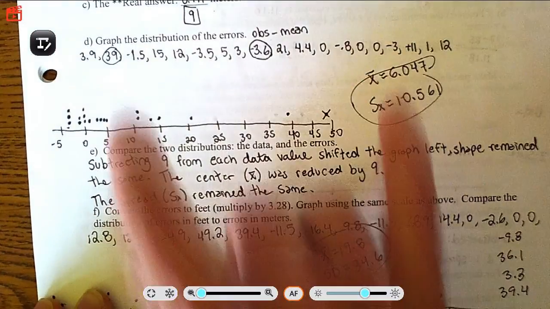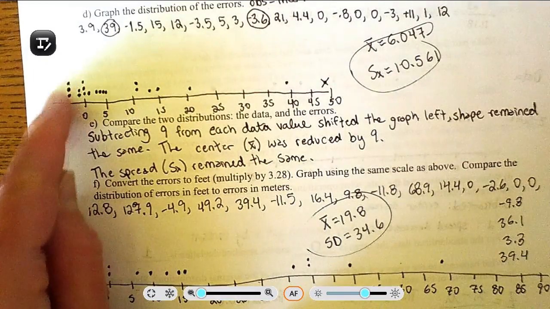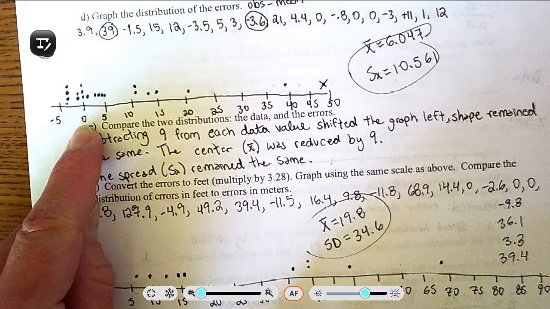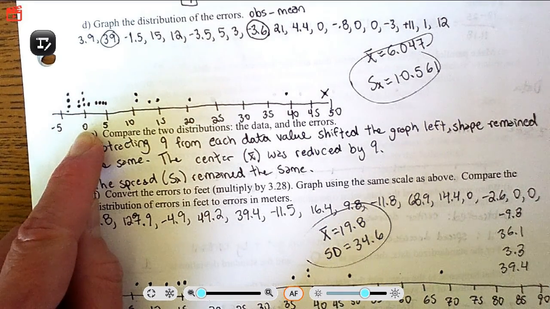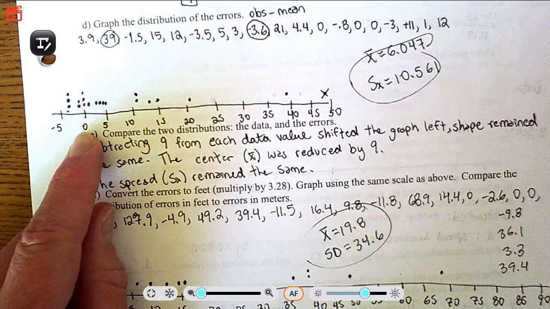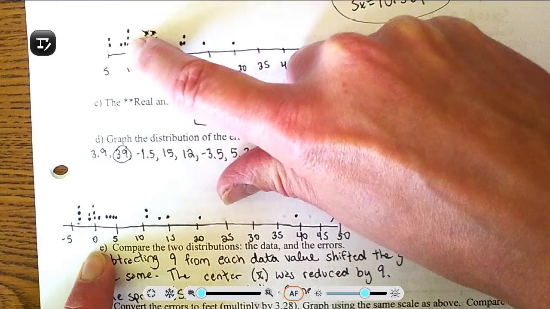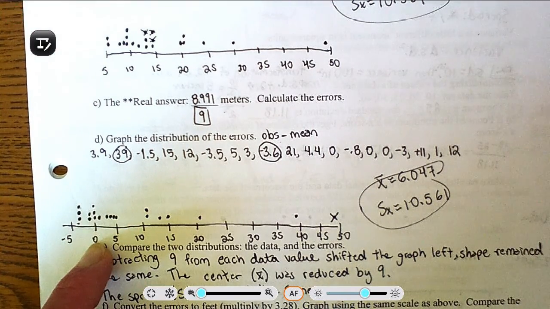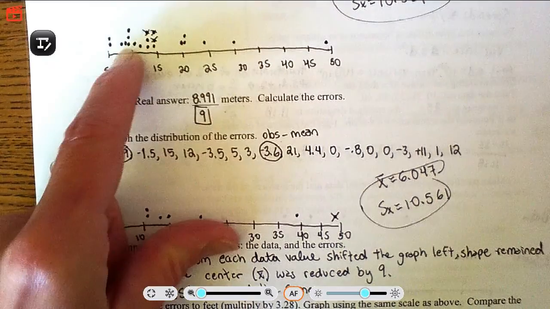So I took the observations and I subtracted to find my errors, of how short we were or how much longer we were than the true value. So now the true value is no longer 9 meters of classroom width. It is now 0 meters of classroom width. This actually doesn't mean width anymore. It means the amount of error. So these people who guessed 9 were all 0 units from the true mean, so they all have 0 for their error. They were right on the true mean, 9.